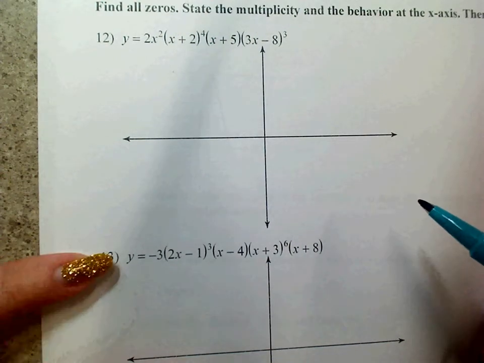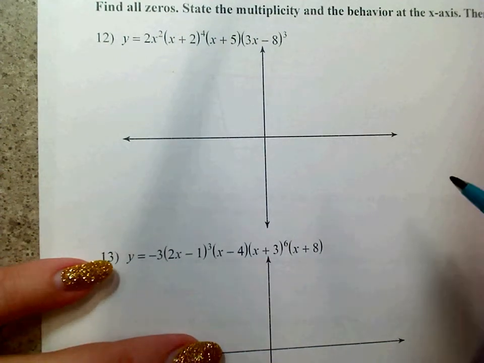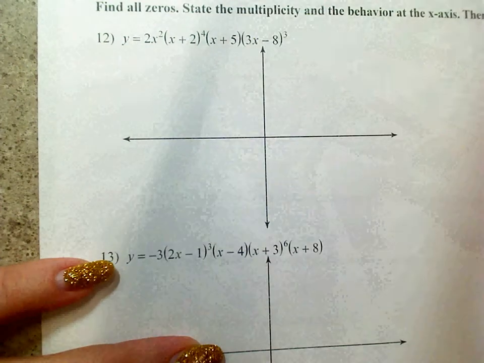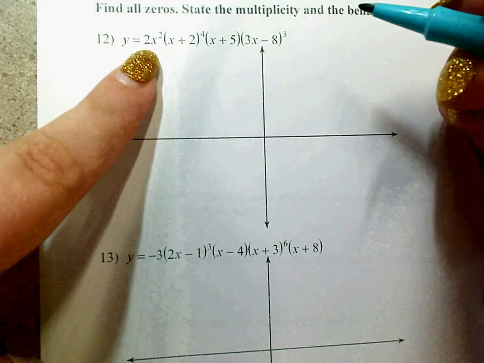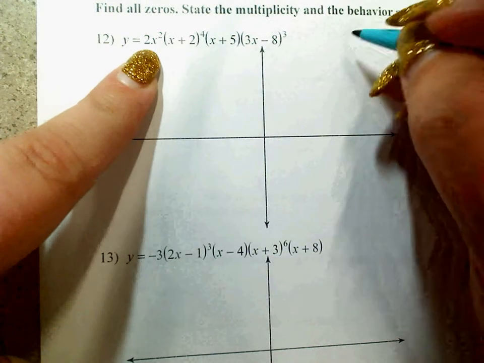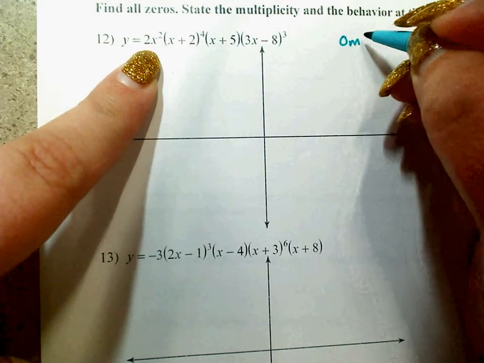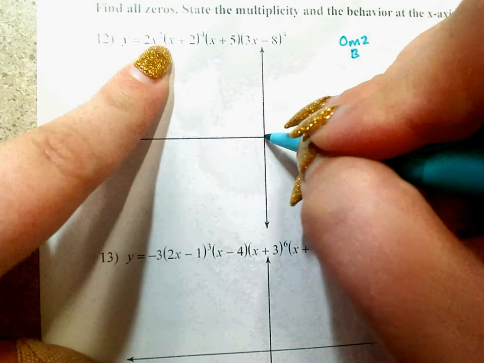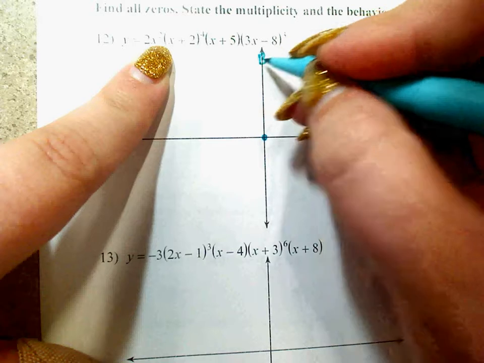No, the directions for number 12 and 13 are to find all the zeros, state the multiplicities, and the behavior at the x-axis. So let's go through it. For 2x squared, it's 2 times what gives you 0, and that's 0. And so that's 0 with a multiplicity of 2, which means we're going to bounce at 0. So at 0, I have 0, and I'm going to bounce.